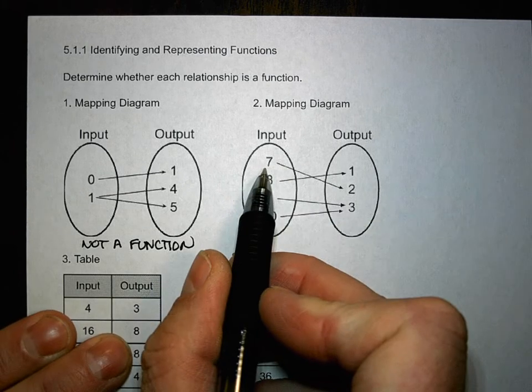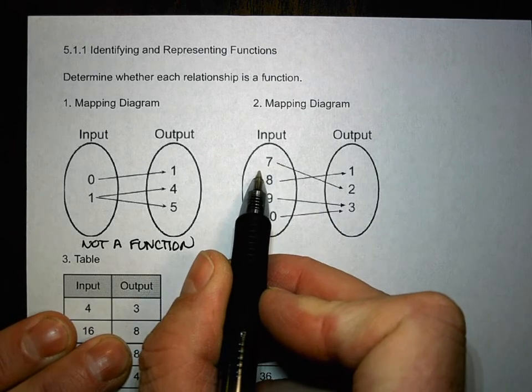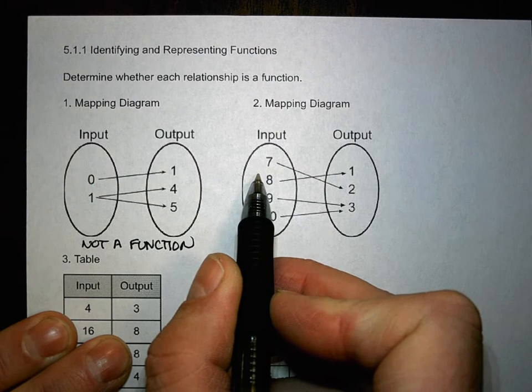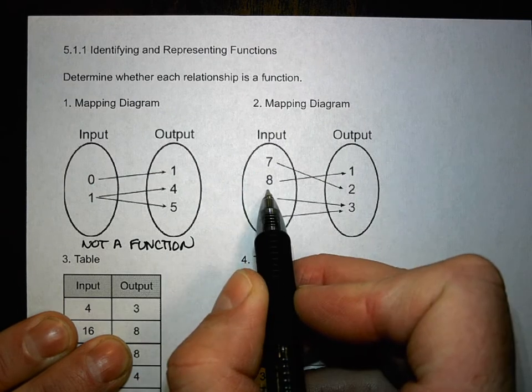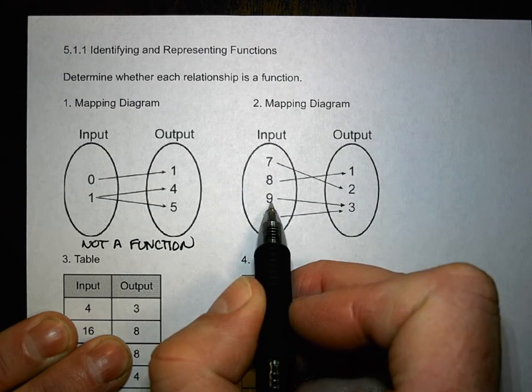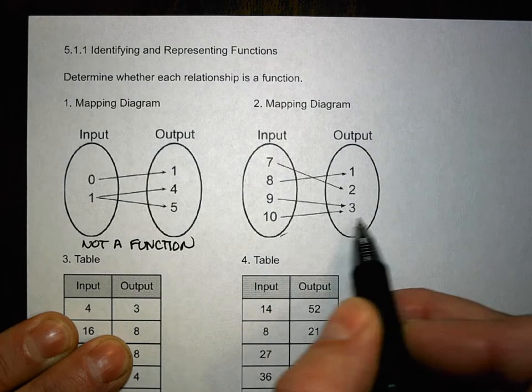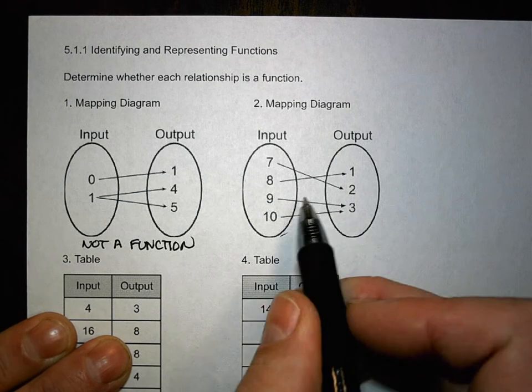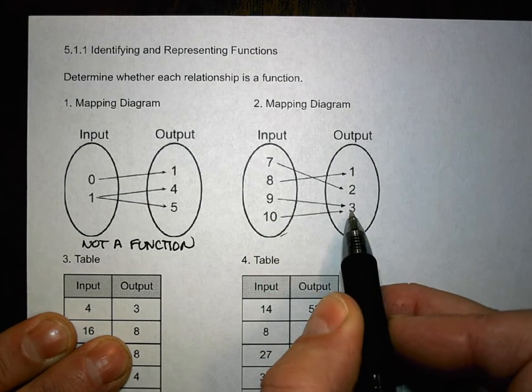If I put in 7, what do I get out? 2. How about 8? 1. 9? 10. Is that a function? Yes. Because each input has exactly one output.